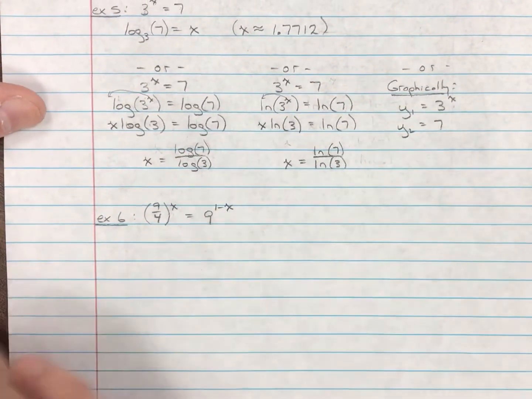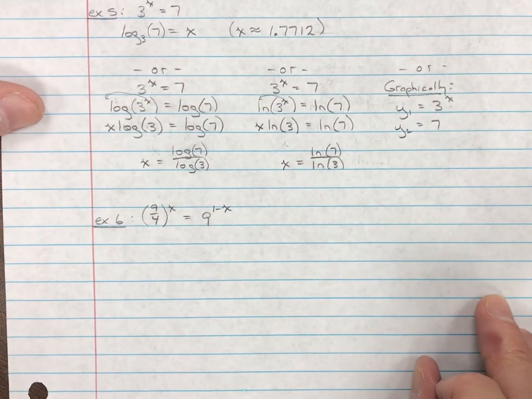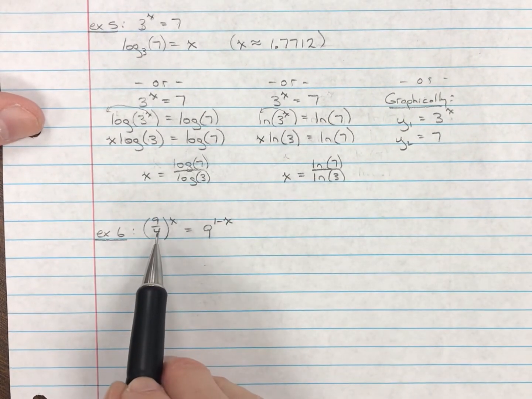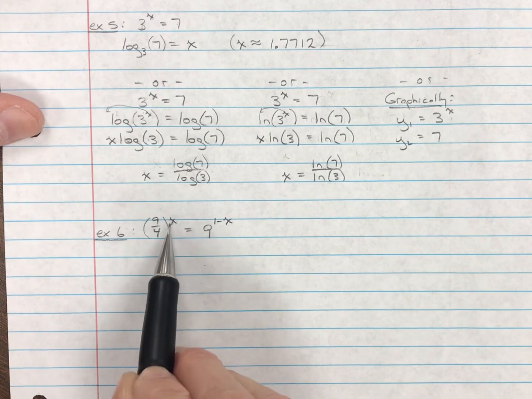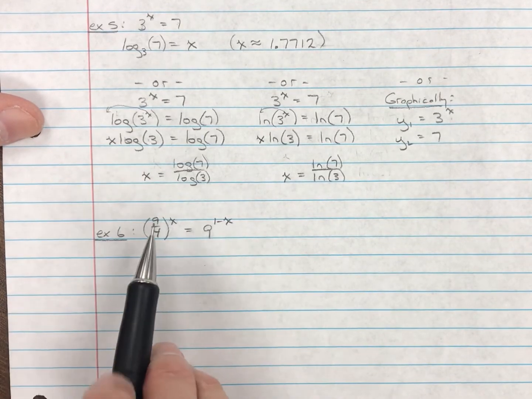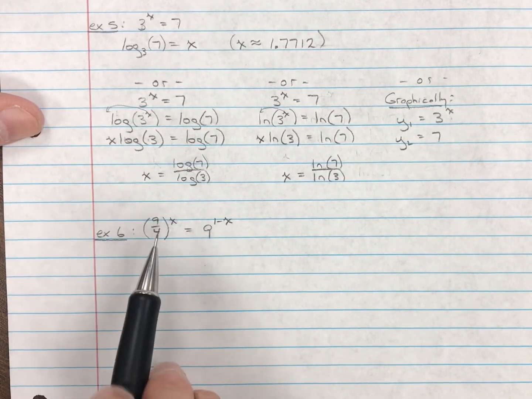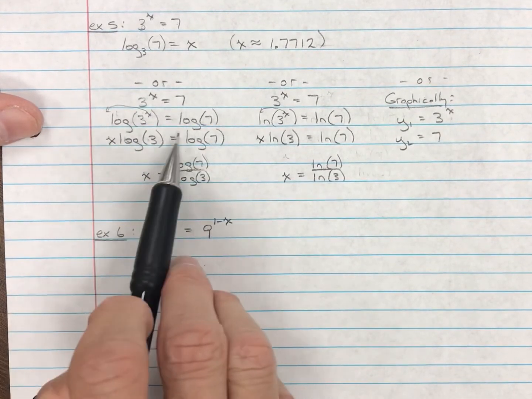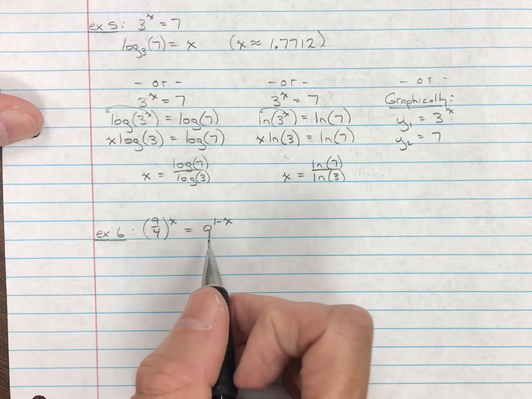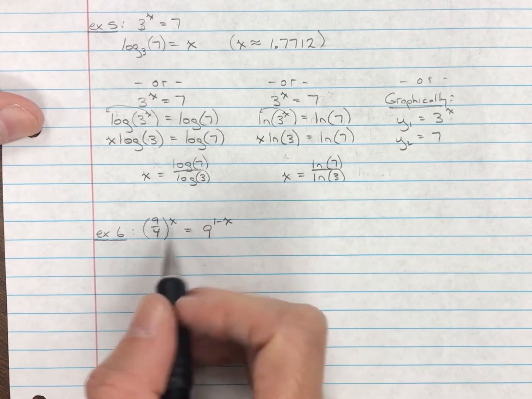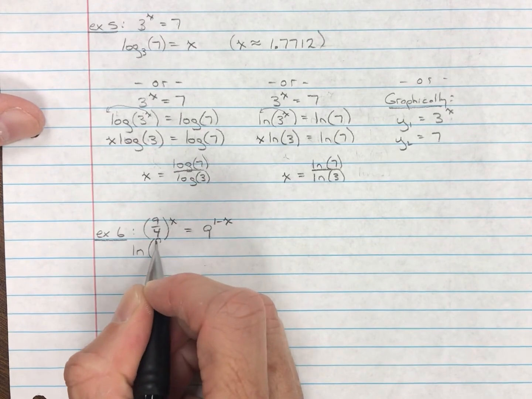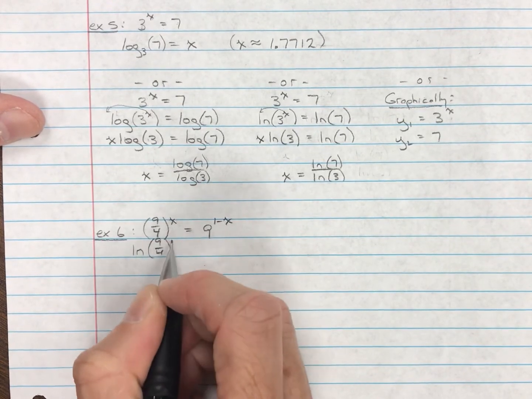Now, a little different here with example 6. Notice we have an exponent on the left side and one on the right side. I don't have a base I can work with to make them the same. So we're going to use this same rule we just did right up here. We're going to take the logs of both sides. Now, for the heck of it, I'll take the natural log. It doesn't matter. I'll take the natural log of both sides. A little easier on my calculator.